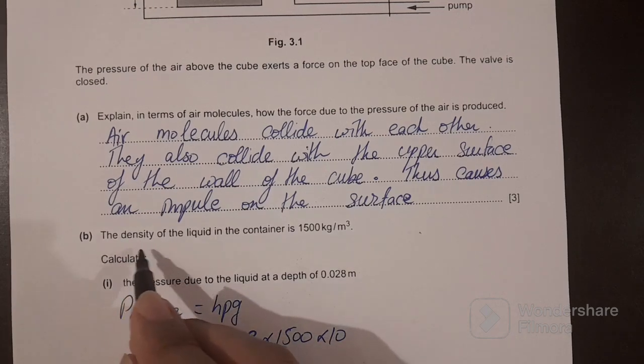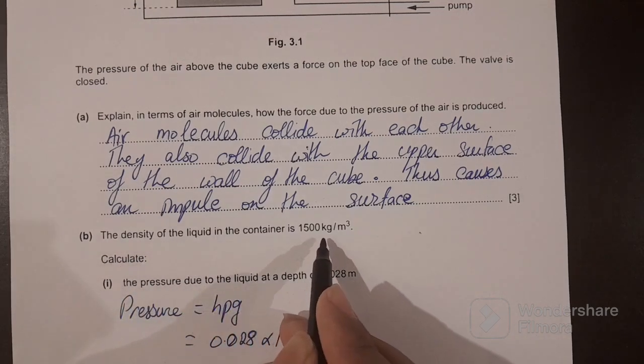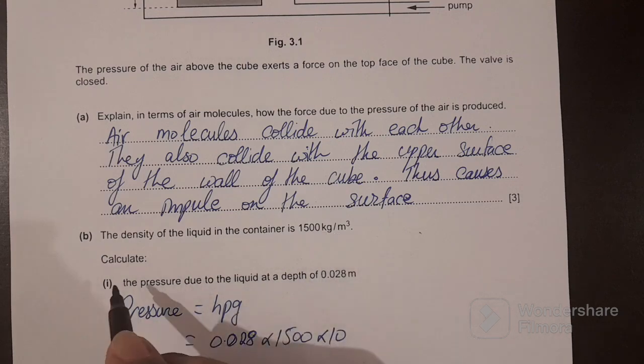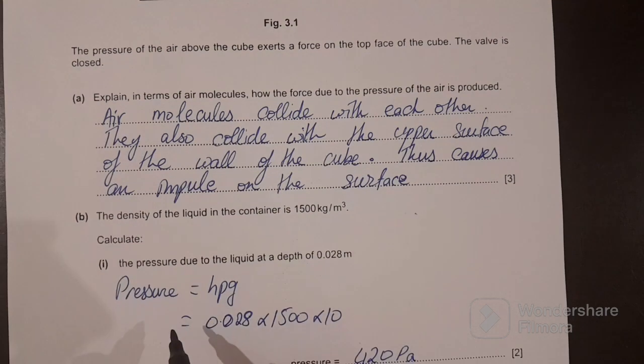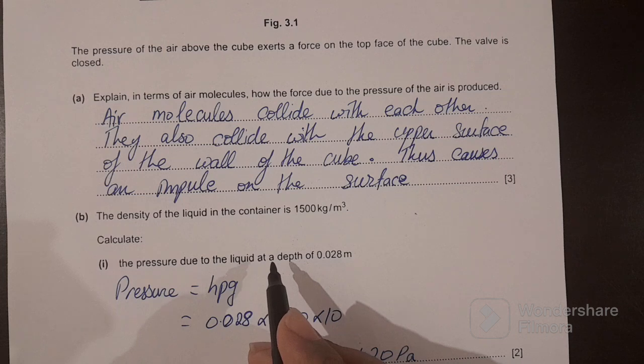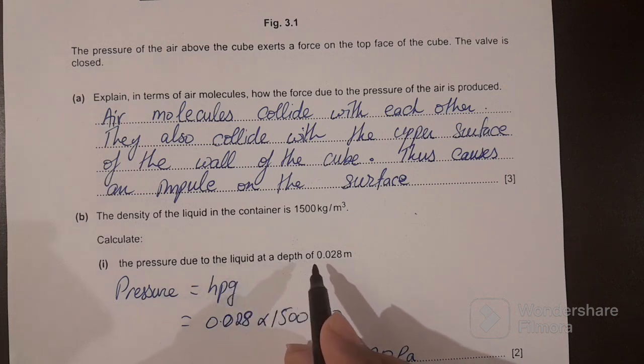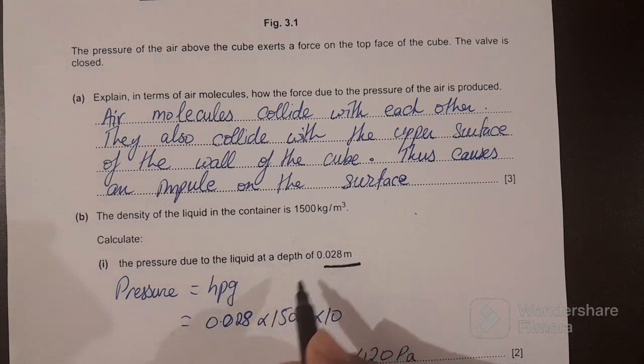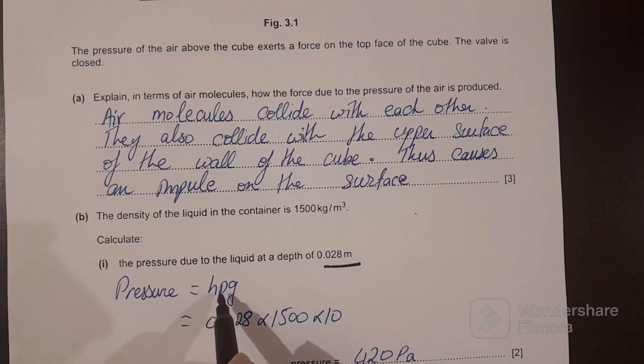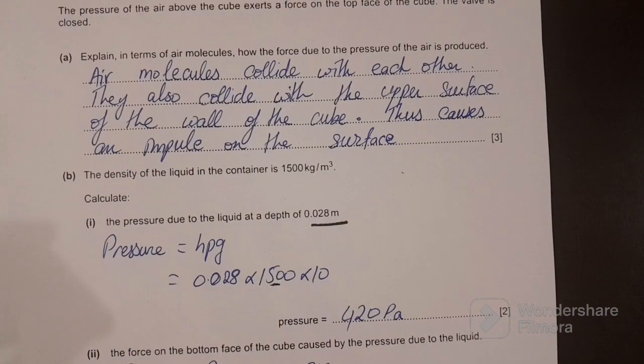Part B states that the density of the liquid in the container is 1500 kg per meter cube. Calculate part 1, the pressure due to the liquid at a depth of 0.028 meters. So pressure is equal to hρg, which is 0.028 multiplied by 1500 multiplied by 10. That will be 420 pascals.